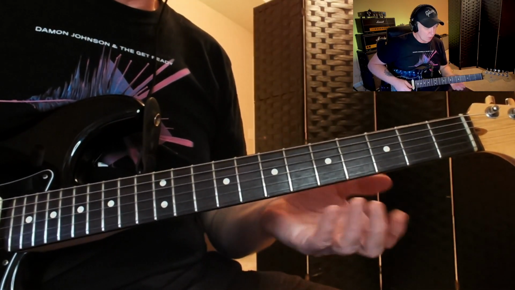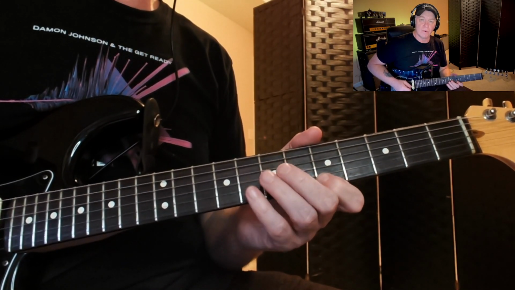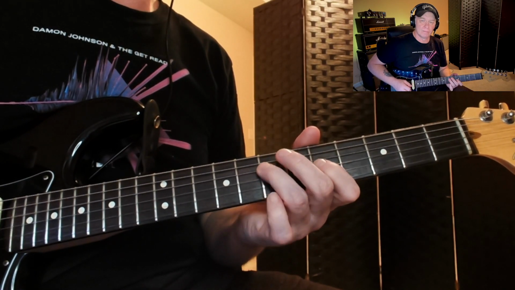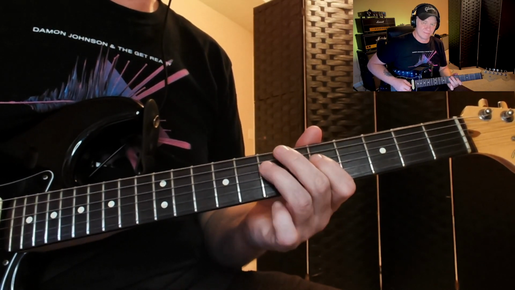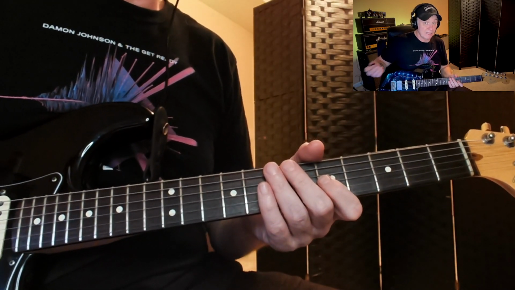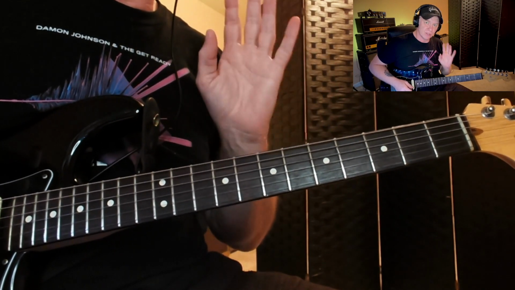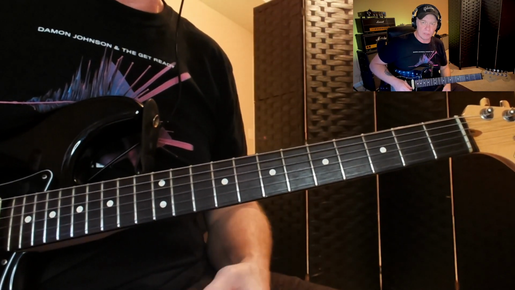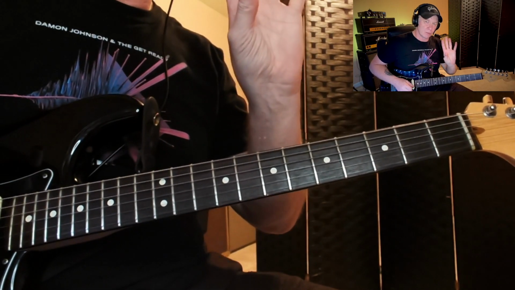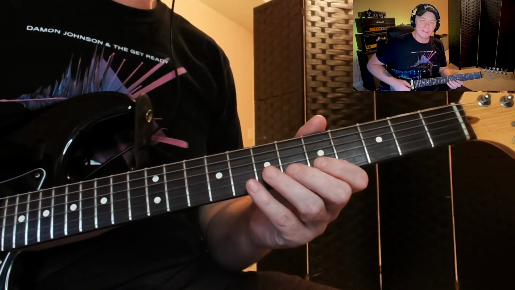Of course, you could go 1, 2, 3, 4, 1, 2, 3, 4. That's cool too. But I'm going to rearrange those just ever so slightly, and this is just one of the first permutations that we can work on. All I'm going to do is swap around the 3 and the 4. I'm going to make it a 1, 2, 4, 3. So it'll be something like this.